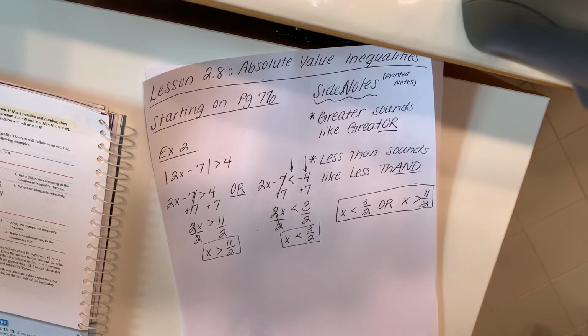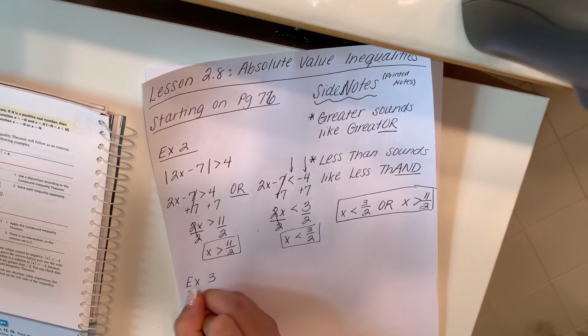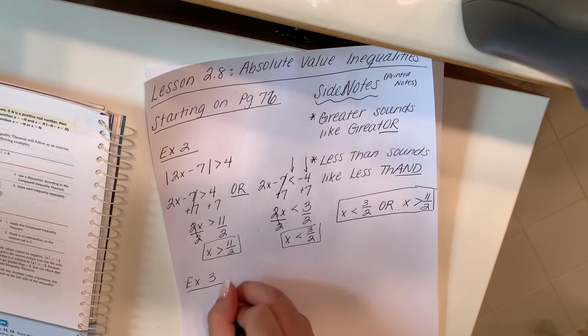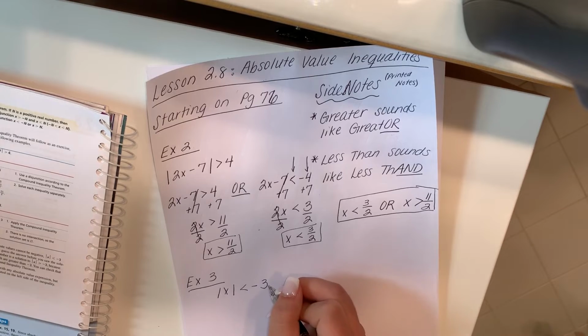Now what I want to emphasize next is example 3, which looks like this: the absolute value of x is less than -3, okay?